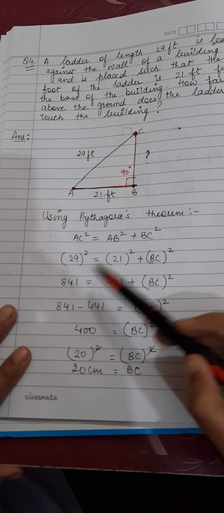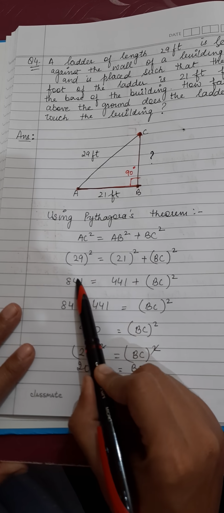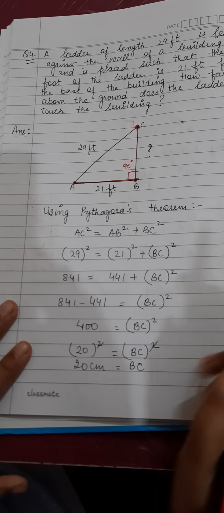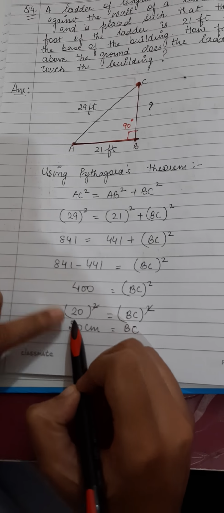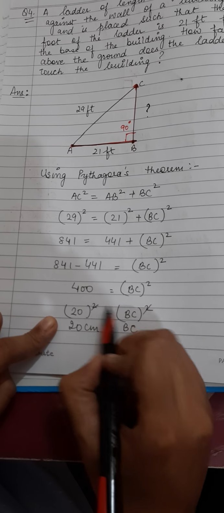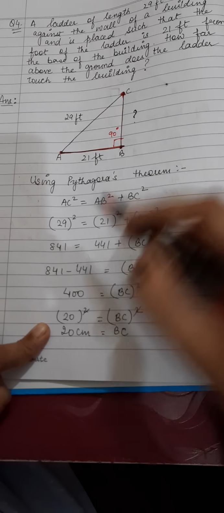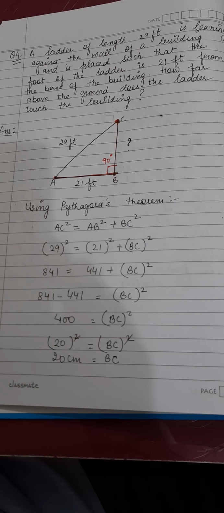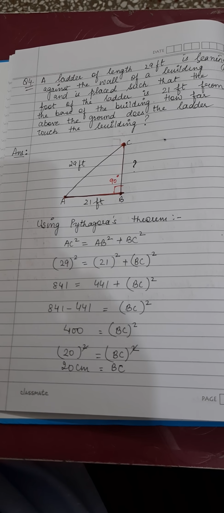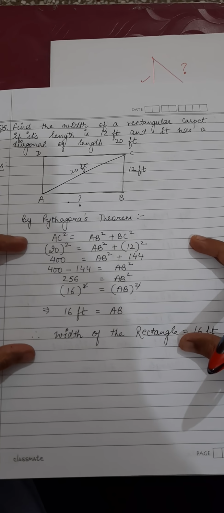29 square is 841, 21 square is 441, plus BC square. Take 441 to the other side, it will become 400. Now you should know that 400 is the square of 20. When both sides' powers are the same, cut the powers. So this height of the building is how much? 20 centimeters, and this is the answer. And this is your question number 4. You just have to apply the Pythagoras theorem in all the questions. Now in this, I am just going to explain the figure, and you are going to solve this by yourself.